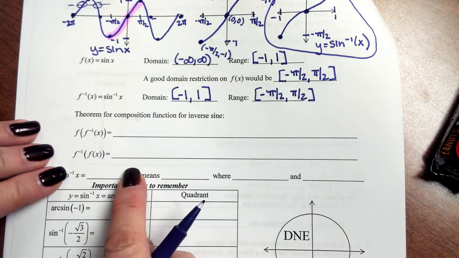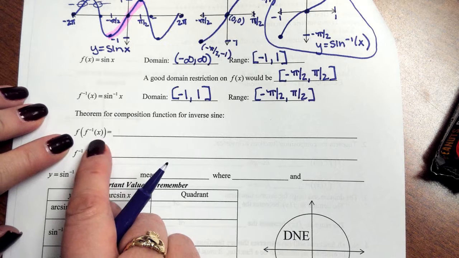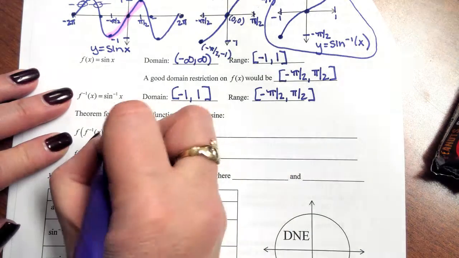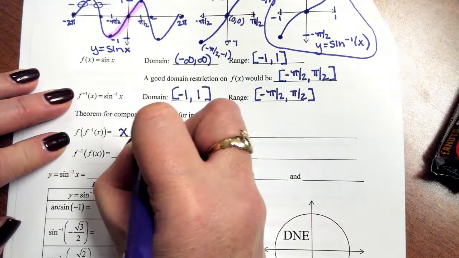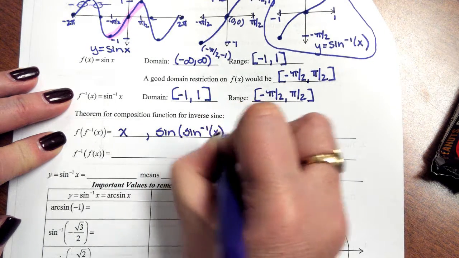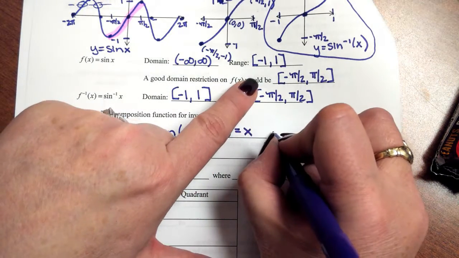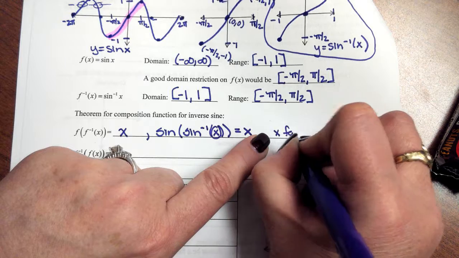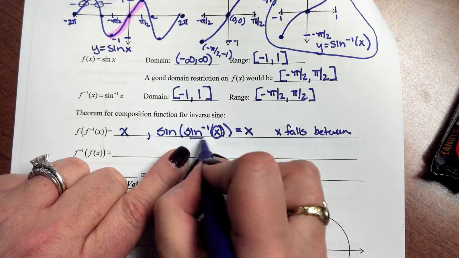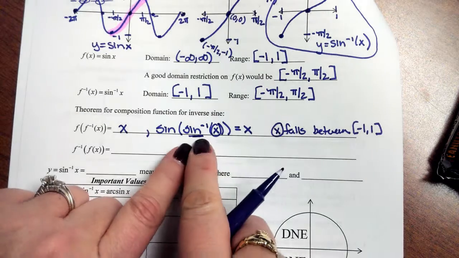Just to review also, remember you have this composition theorem back from Algebra 2. This composition is a little different for your inverse trig functions. This composition is only going to cancel out to give you x if, when I do sine of inverse sine of x, that's only going to cancel if this value, if x falls between whatever the domain of the inverse sine is. So if this value falls between negative 1 and 1, which is the domain of the inverse sine.